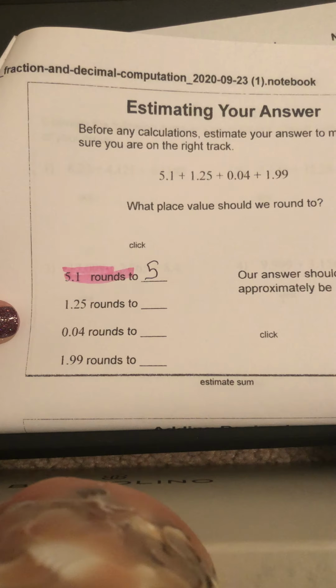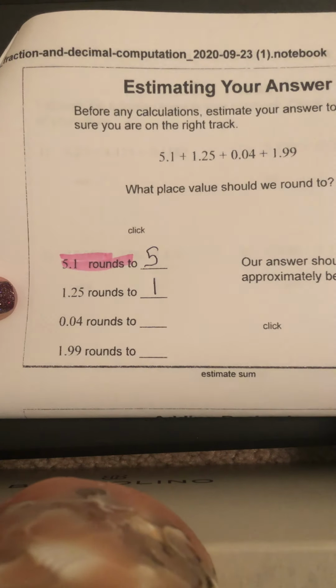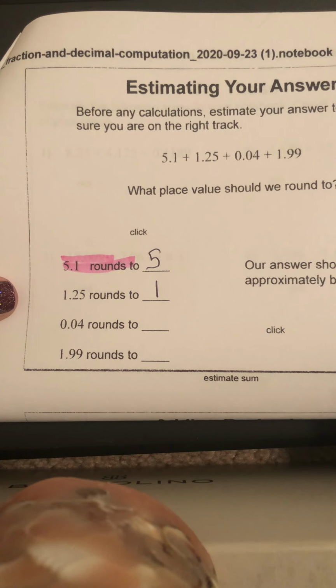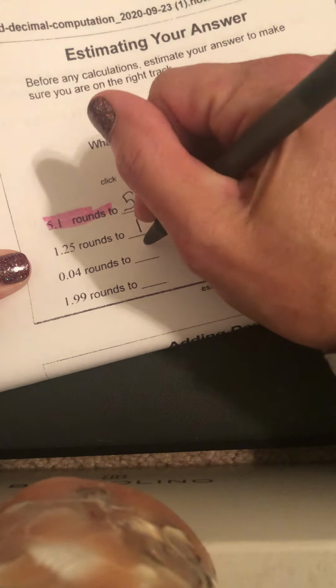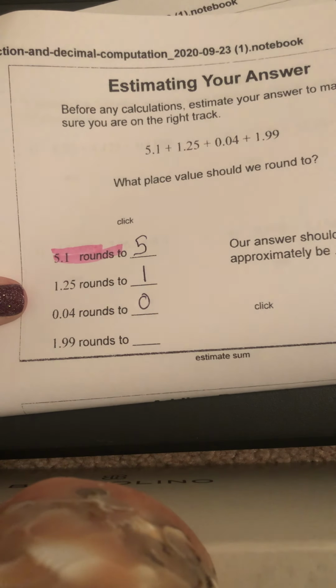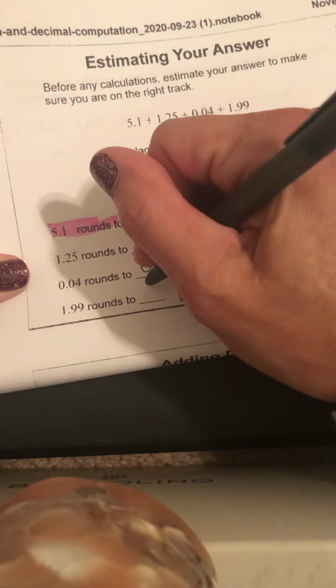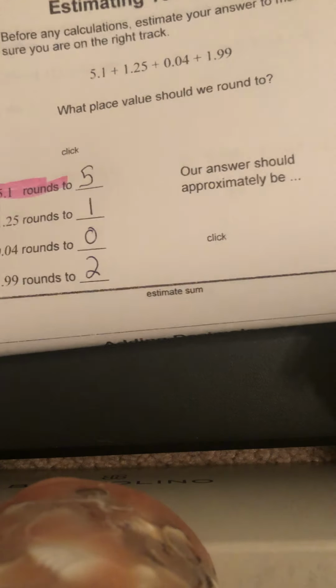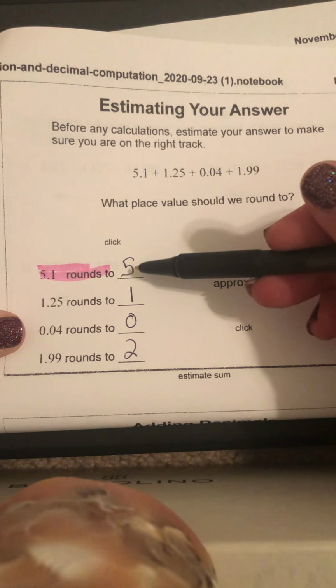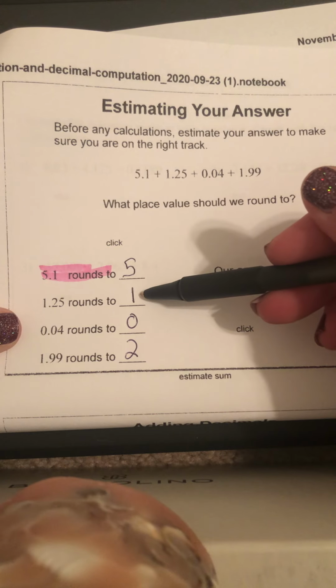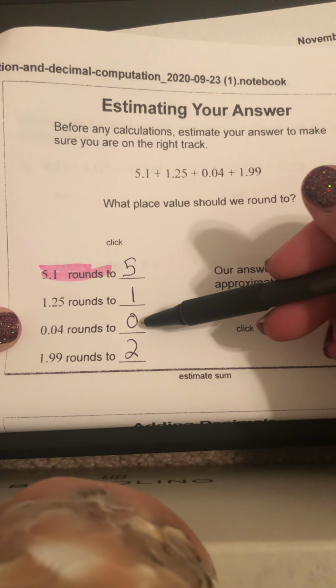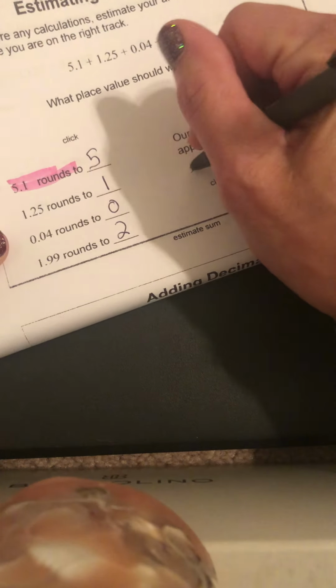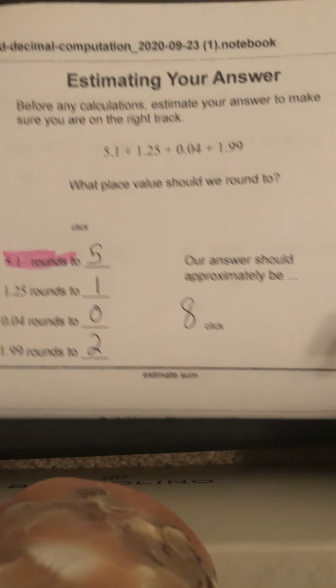And $1.25, that is closer to $1 than it is to $2. 0.04, 4 cents, is closer to 0. And $1.99 is closer to 2, so I'm going to round that up. And then if I were to add these estimated values, 5 plus 1 is 6, plus 0 is still 6, plus 2, that would give me an estimated answer of approximately 8.